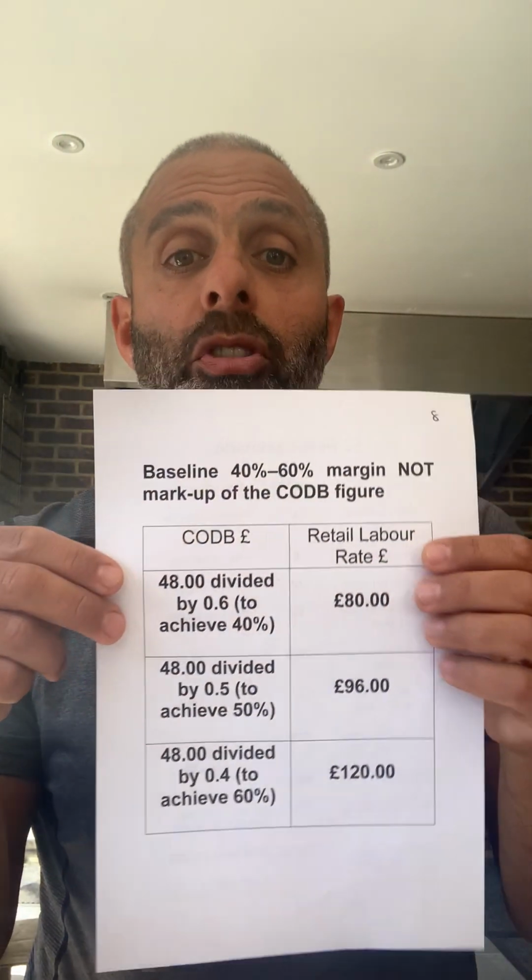So what I want to get to now is another statistic. The average cost of labour in the work that I've been doing for years around the UK garage industry, the average cost of labour per hour in most establishments, is 48 quid. £48. Now that's astonishing when you think that the average labour rate is £50. And I work on margin, not markup. I always used to base my labour rates on a bare minimum of 40% margin.